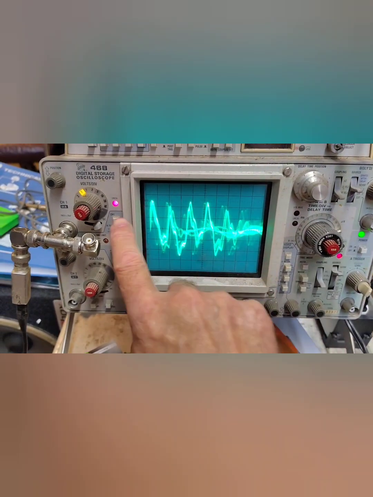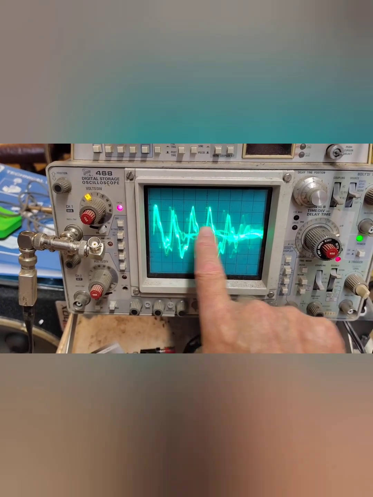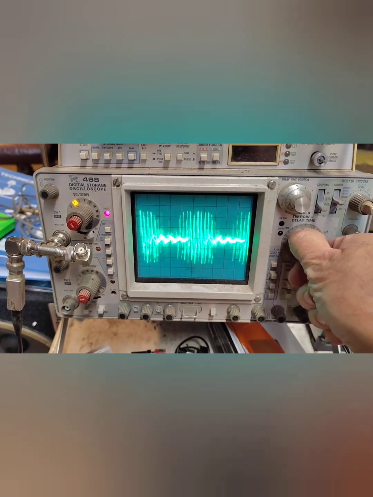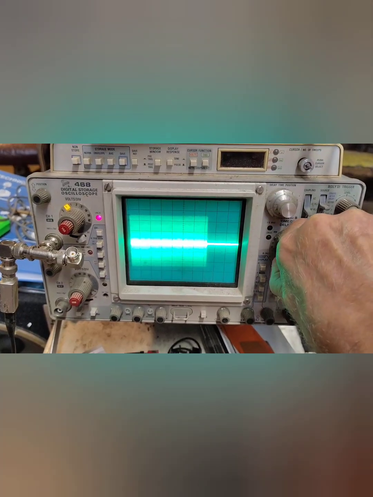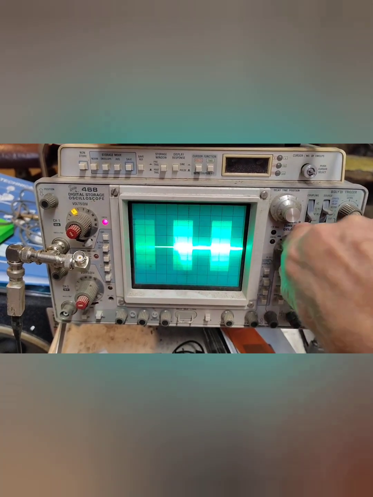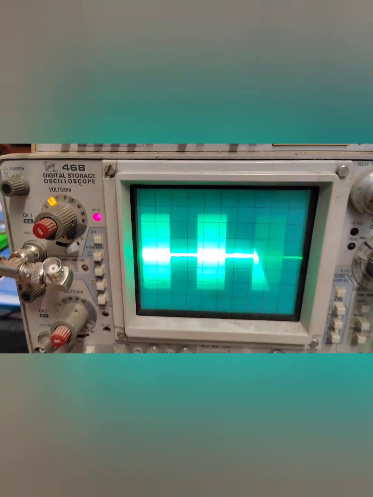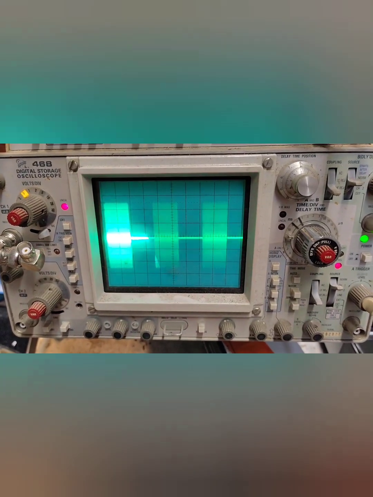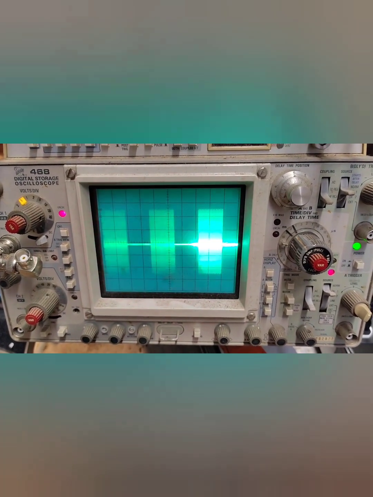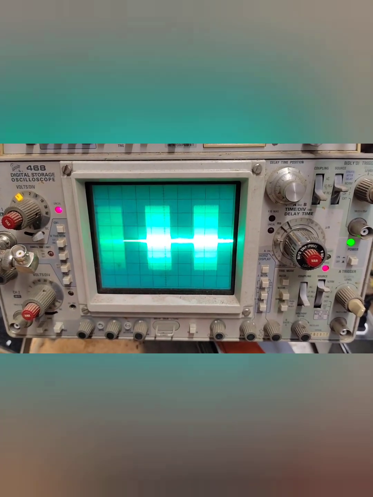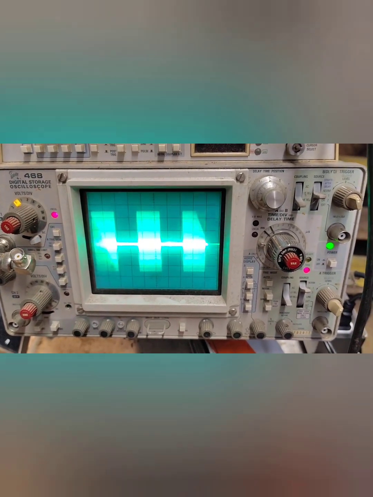If I spread it out, this is your carrier at 3.1 megahertz. If I close in on it, you can see that this whole process is turning on and off at a 140 hertz gating rate. That's all.